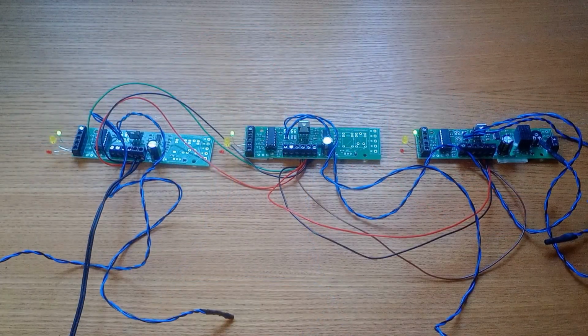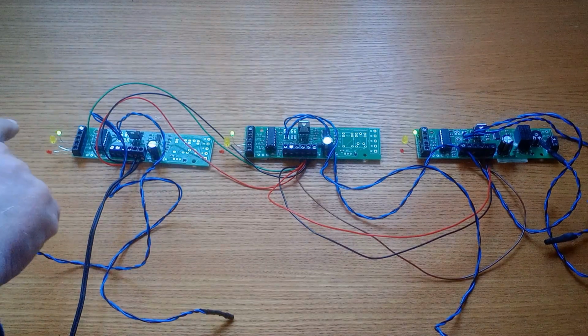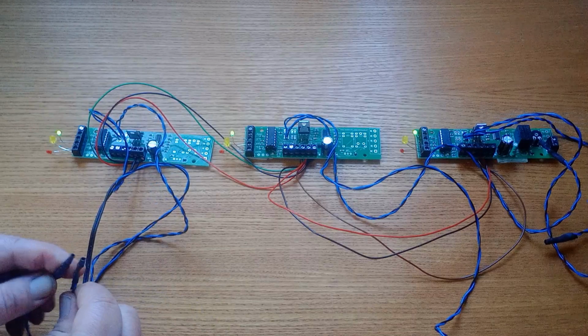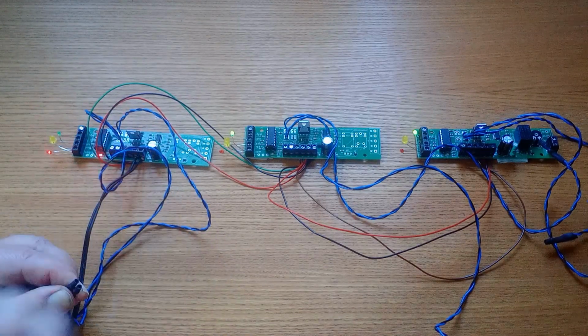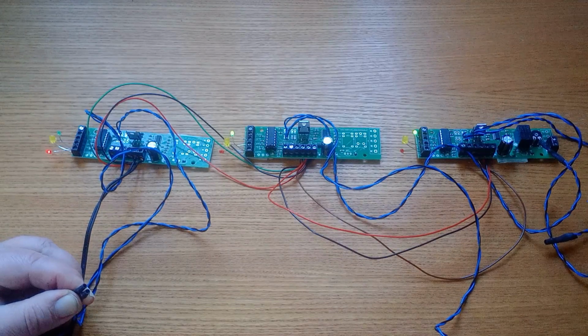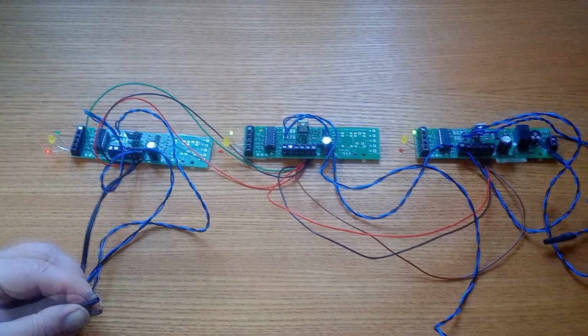We've switched the power on now. All the signals are at green. The train travels along past the signal of the first ADAS-4 and it reaches a detector. When it reaches the detector, there's a little LED on the board that shows that the ADAS-4 is detecting the train and the signal changes to red.